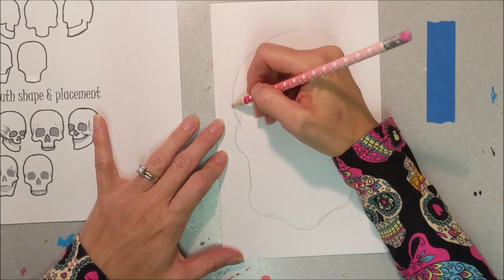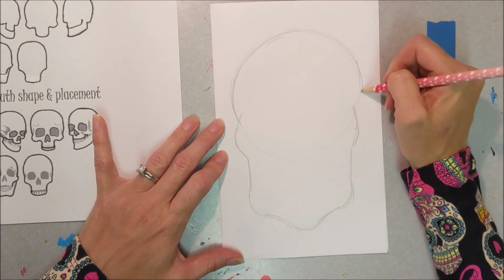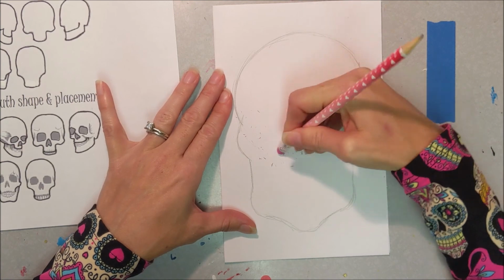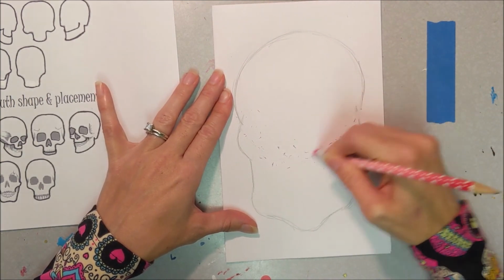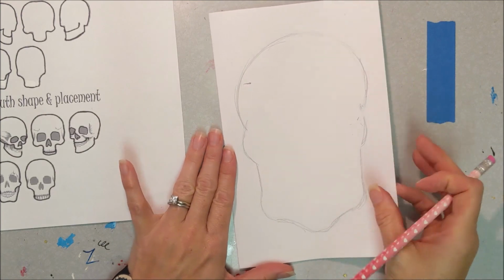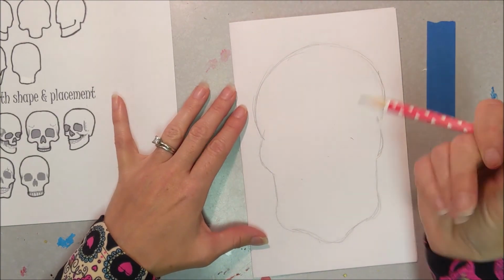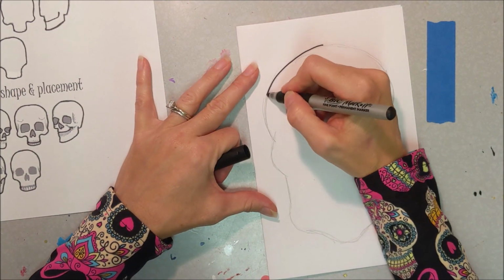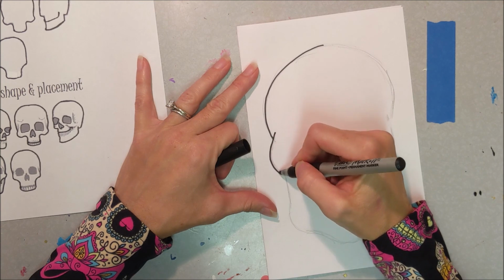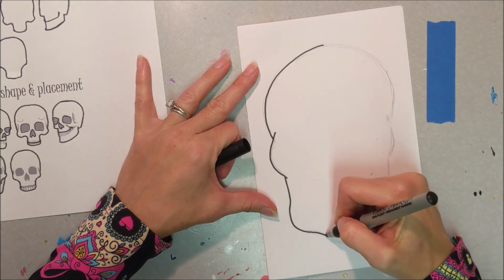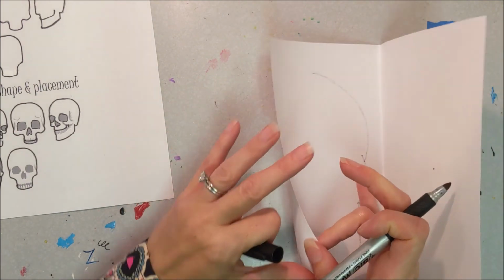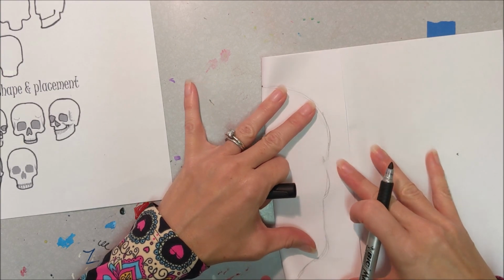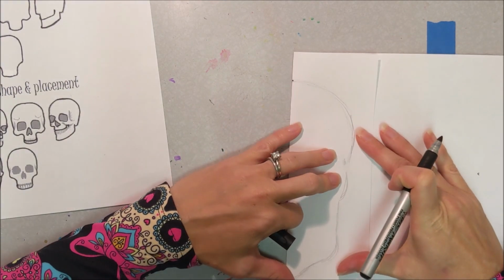Now, if you are having a hard time getting your two sides to match, let me erase my circle on the inside. One thing that you can do is you can always draw one half, go over it with a marker, and then you can fold your paper in half and you can copy it.